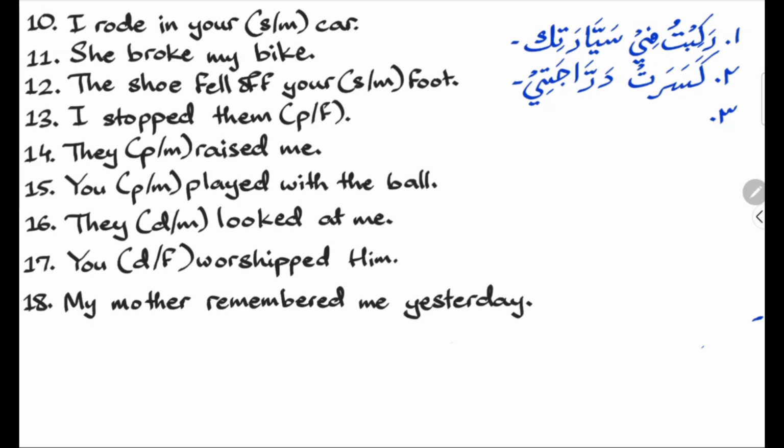Number 3. The shoe fell off your singular male foot. Here fell off is the verb, it's the fi'l that's going to come first. Fall in Arabic is waqa'a. And you could also say saqata. Both mean to fall. Saqata in this context would be more appropriate. Waqa'a or saqata, the shoe. Now know that shoe in Arabic is hidha, or al-hidha. And al-hidha, as I told you before in the previous lessons, that any word that comes with a round ta at the end, or with an alif and a hamza at the end, for example, qitha, as-sama, al-hidha, all of those are considered to be feminine.